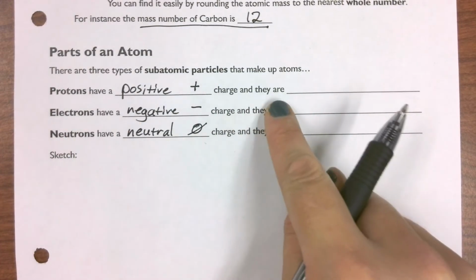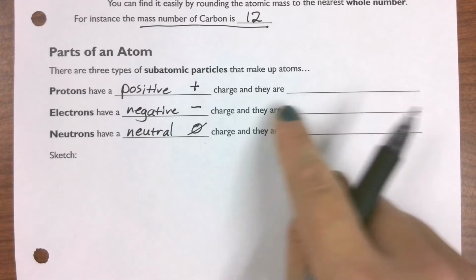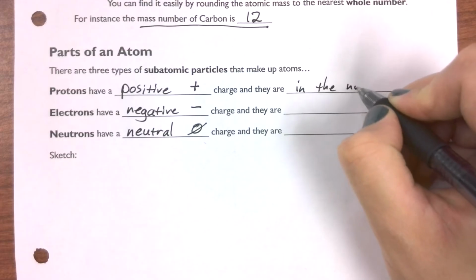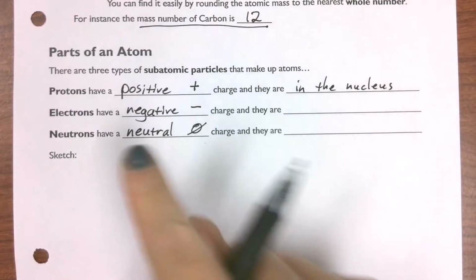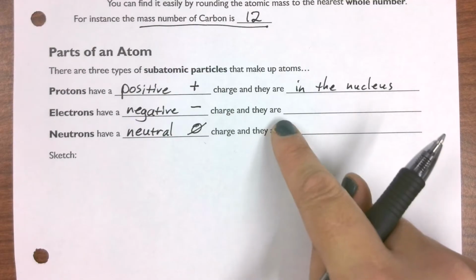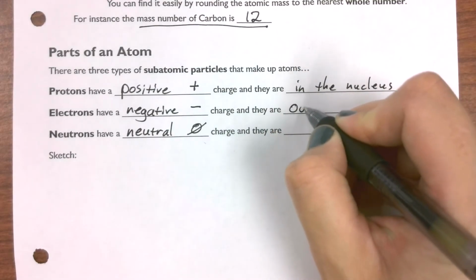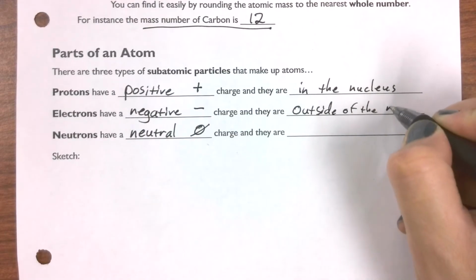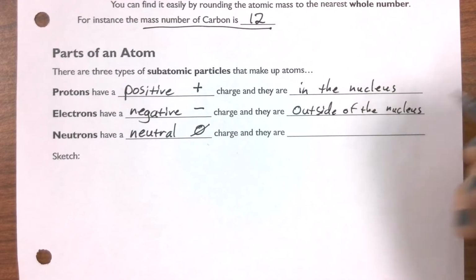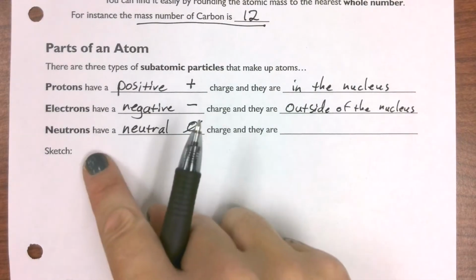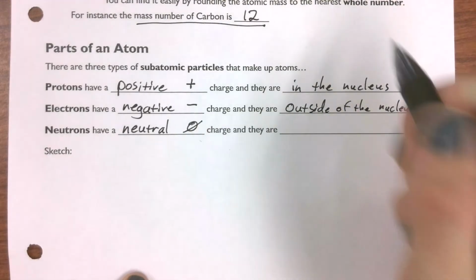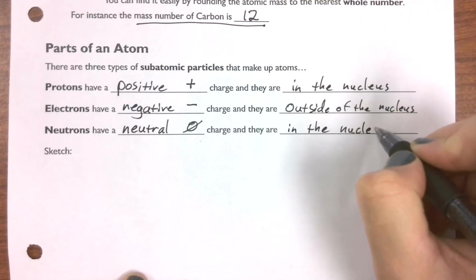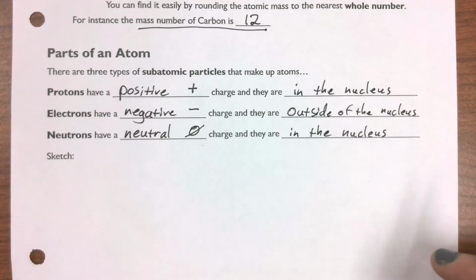Now protons, we find them in the nucleus. They have a positive charge and they are in the nucleus. Electrons have a negative charge and they are outside of the nucleus. And then finally, neutrons are neutral and they are also in the nucleus. Awesome. So let's draw a quick sketch of an atom.